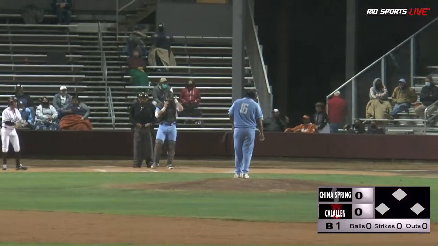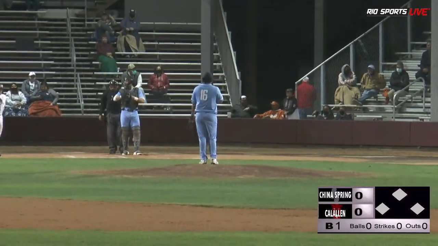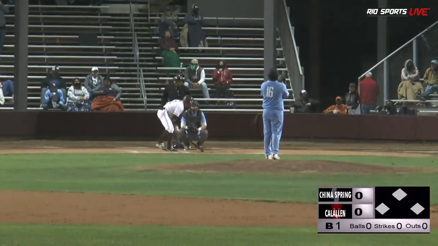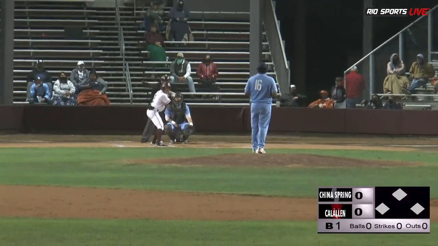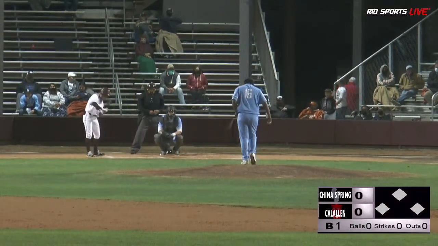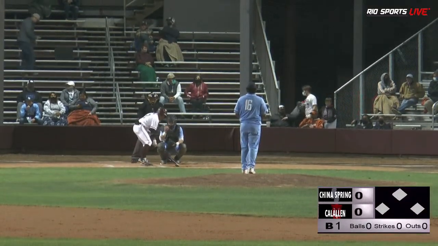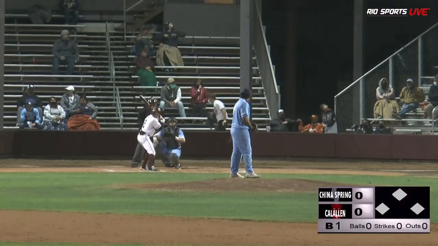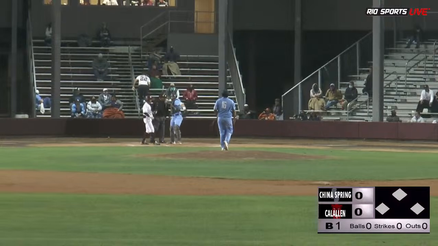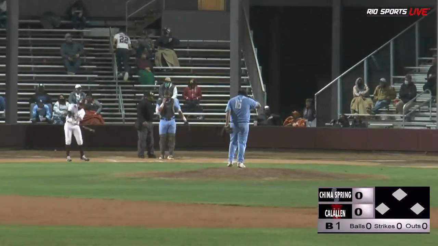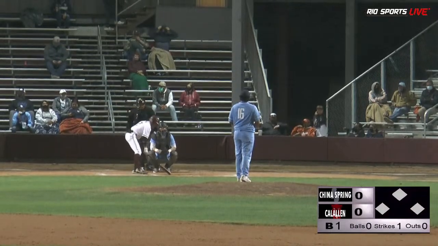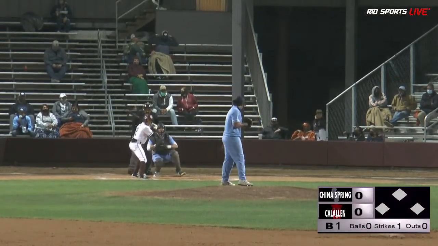And welcome back, ladies and gentlemen, to Real Sports Live. Bottom of the first inning, up to bat here for Calallen. It's going to be Ethan Salinas leading things off here as he faces Alex Martinez, starting pitcher for China Spring, and it sends in for strike number 1 on the first pitch.